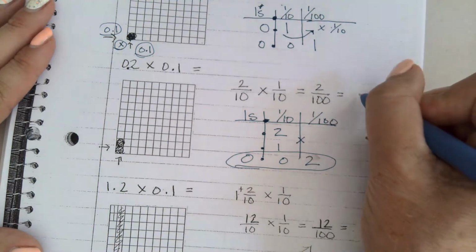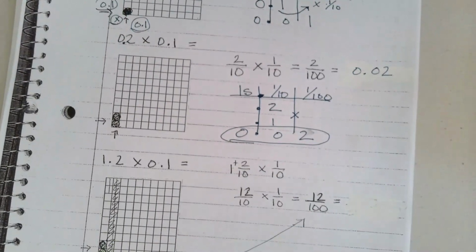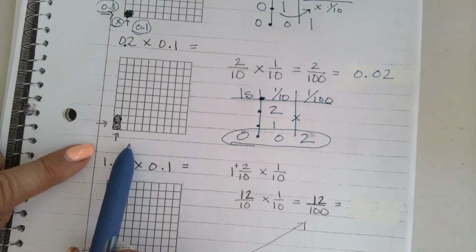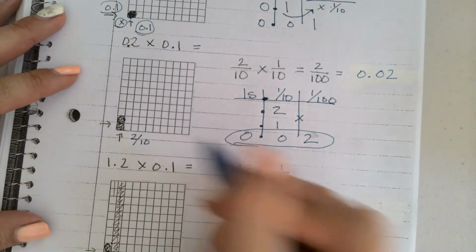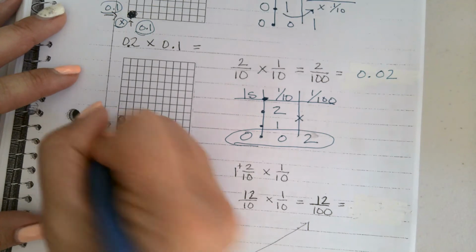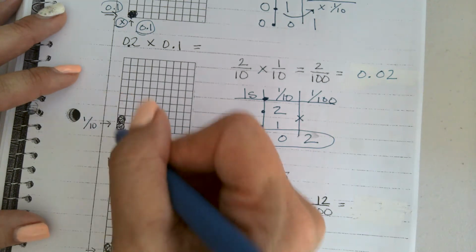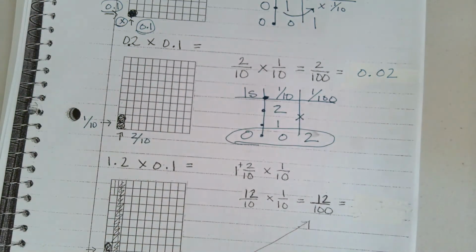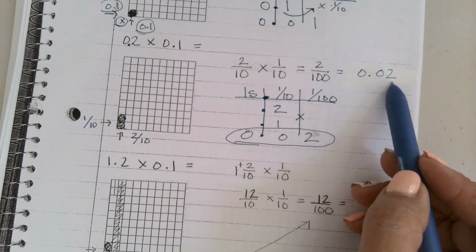It's 2/100. So our answer is 0.02. So then if you looked at it this way, if you had 2/10 here and 1/10 here, or vice versa, how many would be double shaded? All right. How did that go? All right, so our answer or solution is 0.02.